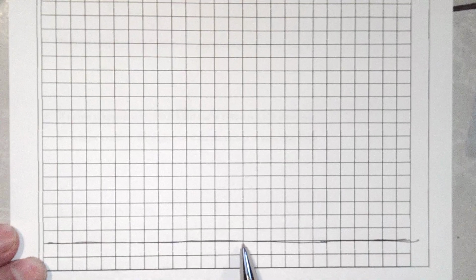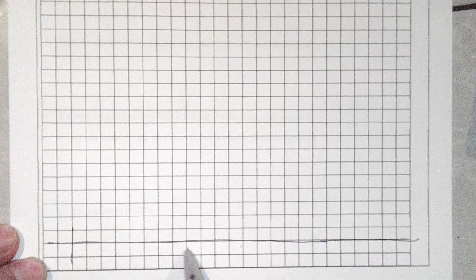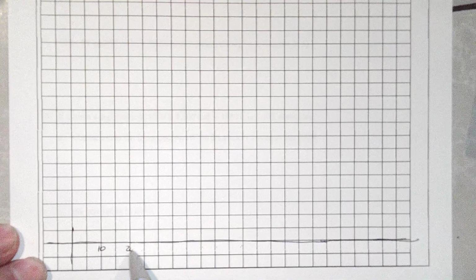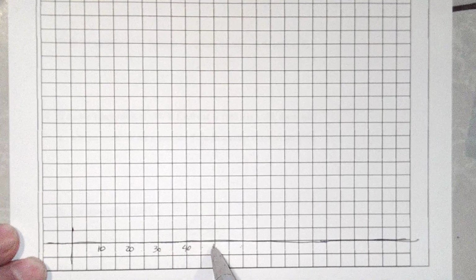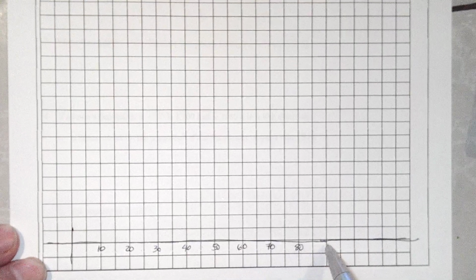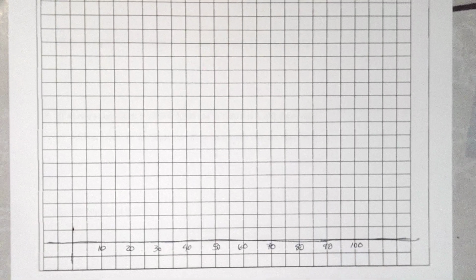The independent variable gets up to 100, so maybe I do 10, 20, 30, 40, 50, 60, 70, 80, 90, 100. That allows me to use most of the graph.